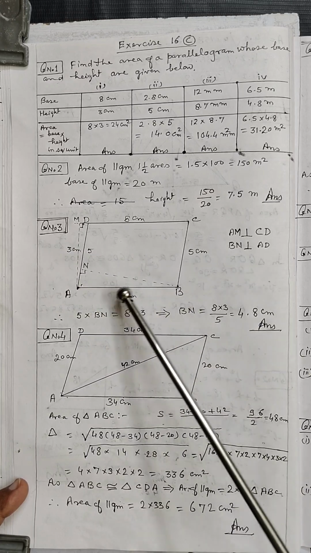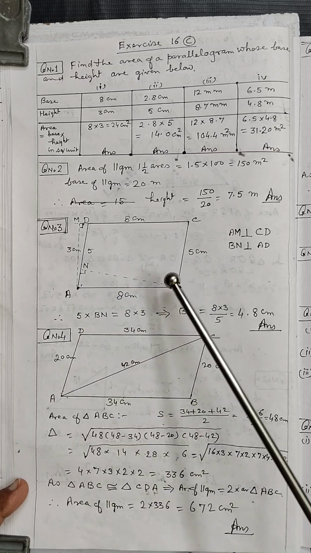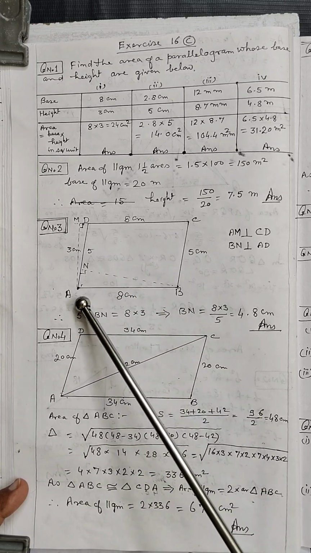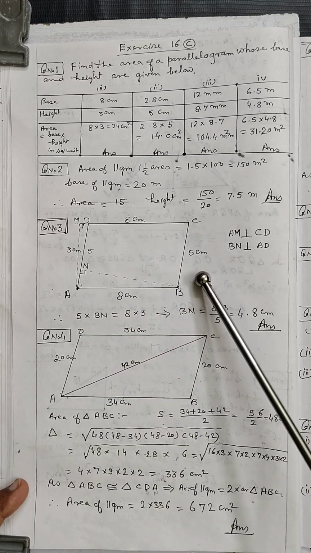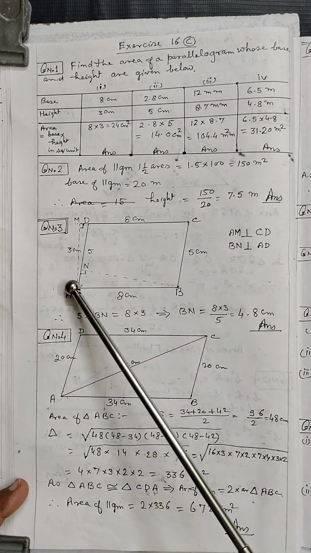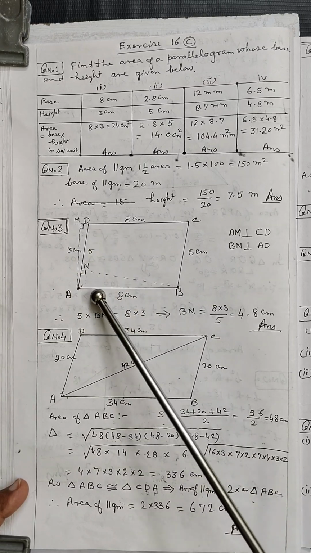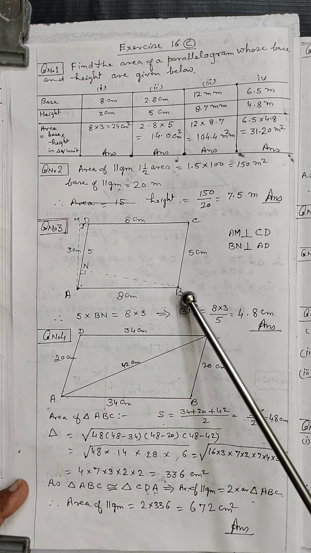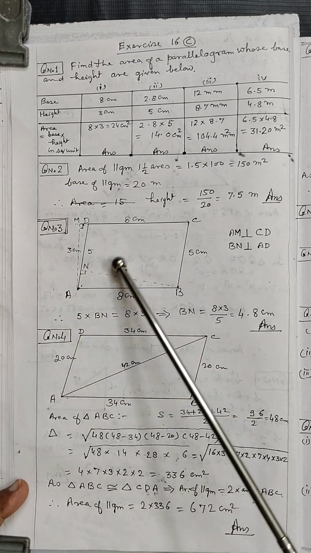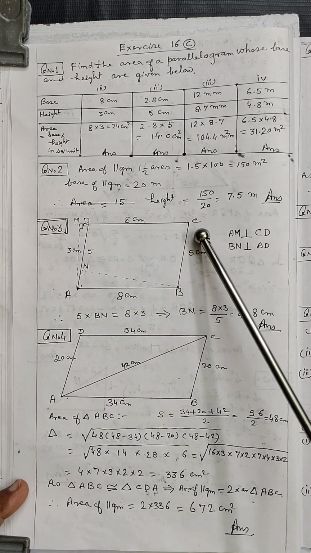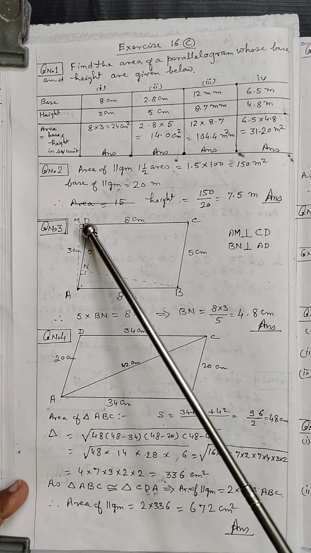In both the cases, area should be equal because the area of the parallelogram will remain same. Either you are finding from taking the base 8 centimeter or taking the base 5 centimeter. In both the cases, only the perpendicular will be changed. If you are taking the AD as a base, at that time the perpendicular will be taken from B to AD. Similarly, if you are taking the base CD, then you have to take the perpendicular from A to CD.